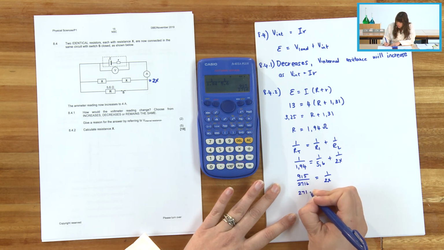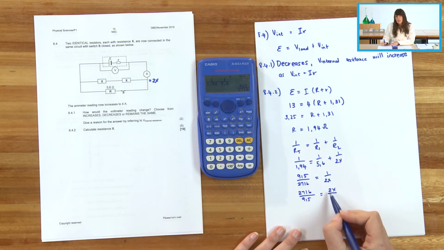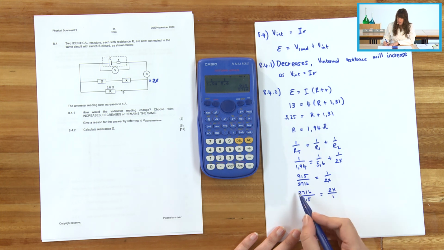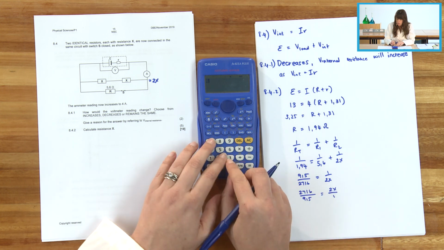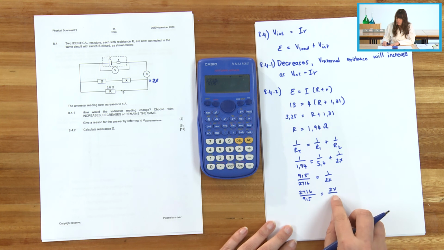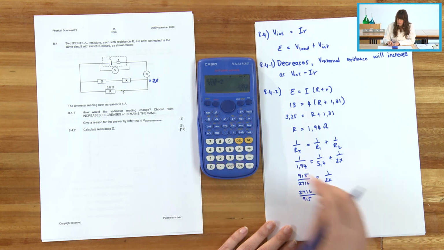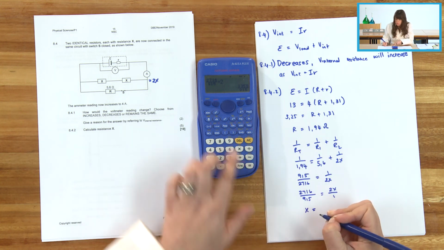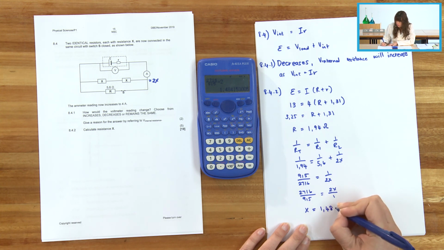So it would be 2716 over 915 is equal to 2x over 1, and so this side is just 2x. We then take this answer, 2716 over 915, and divide it by 2 to get x alone. We get x is equal to, now we don't want it as a fraction, we want it as a decimal, 1,48 ohms.